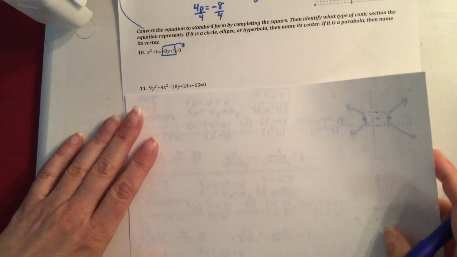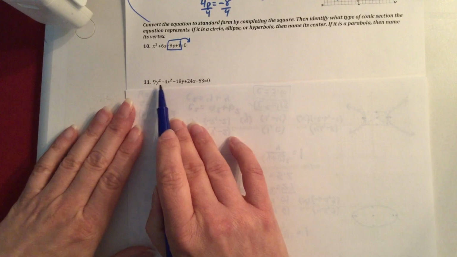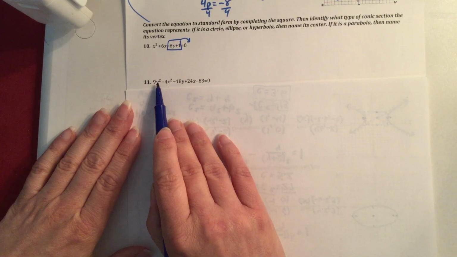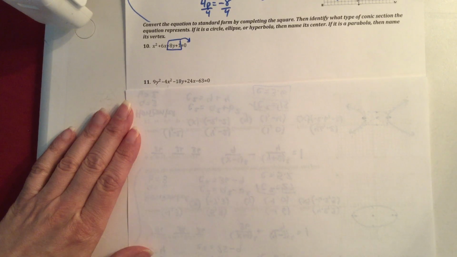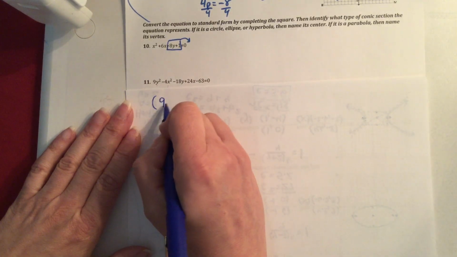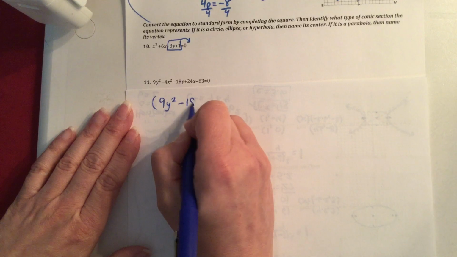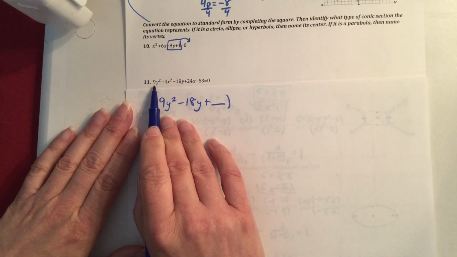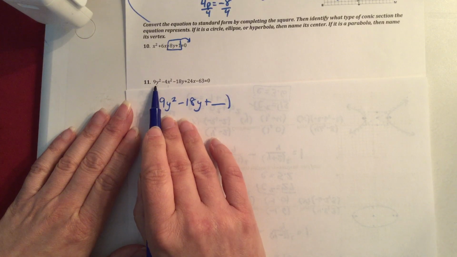Let's look at number 9. Now, number 9, I know it's not a parabola. The reason why I know it's not a parabola is because the y is squared and the x is squared. So I'm going to go ahead with 9y squared minus 18y plus we don't know yet. I'm just taking the y's for right now. We might end up moving it to the back, but we'll see.